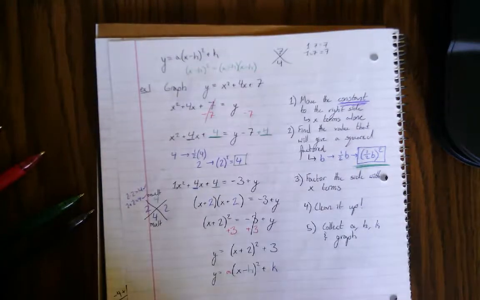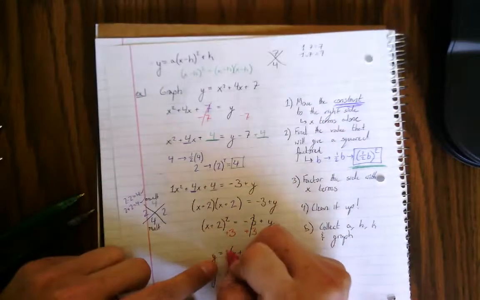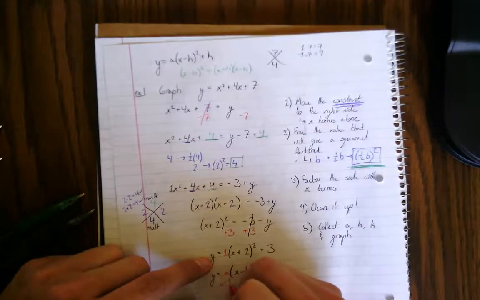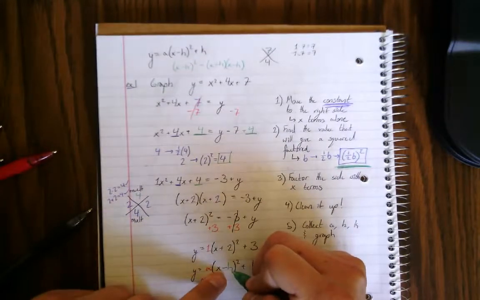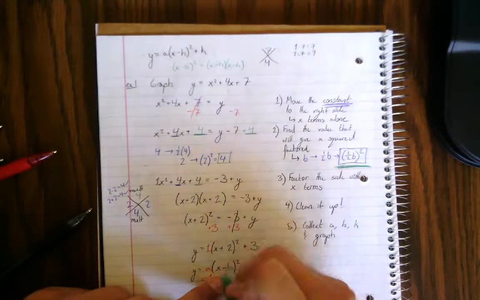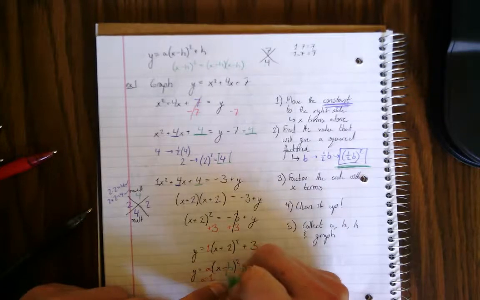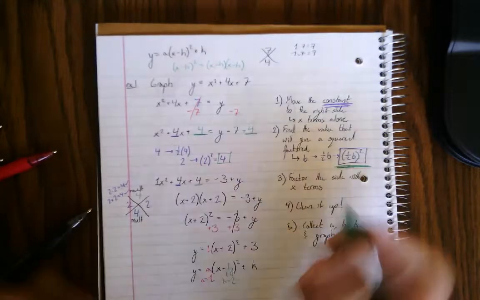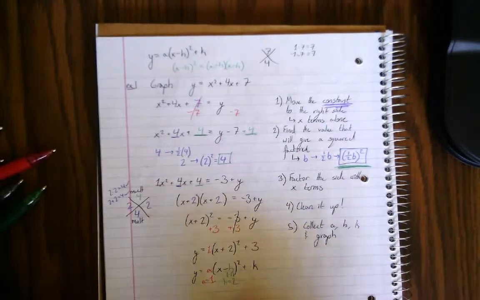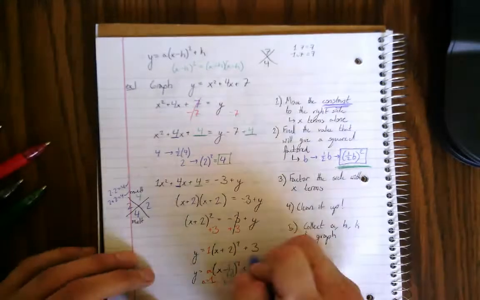So we know that our a is equal to 1. Our h, well, we need to put in a value in here so that we get a positive 2. So if we plug in a negative 2 right here, notice how we have 2 negatives cancel, we get the plus 2. So h is equal to 2. And then k right here, well, that's just equal to 3. We've got it right here.